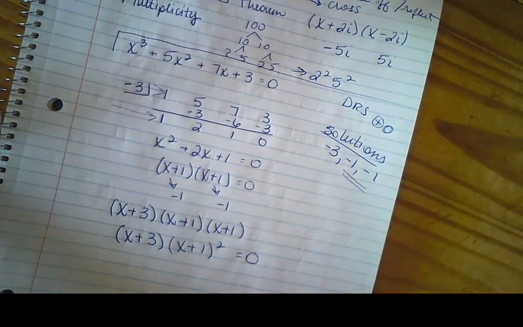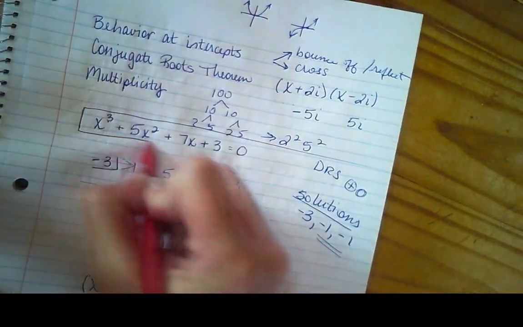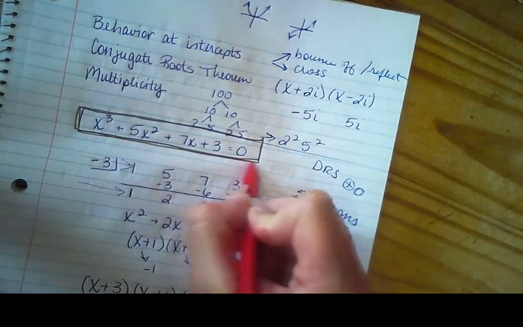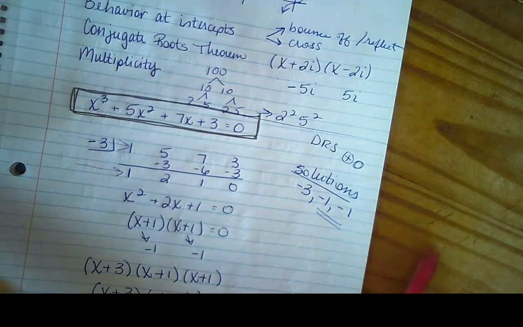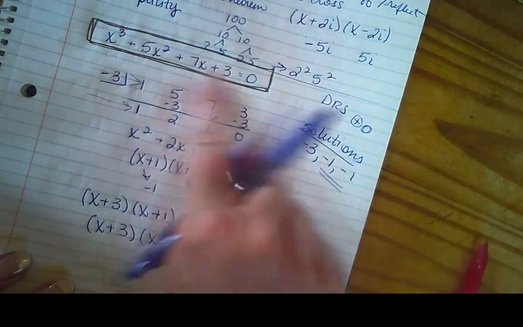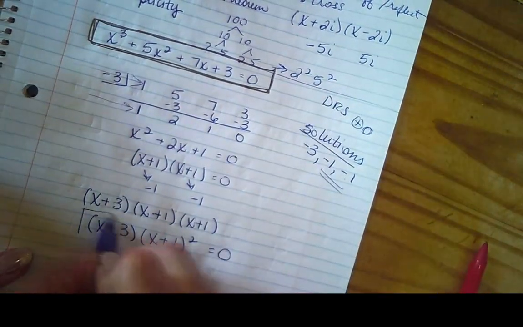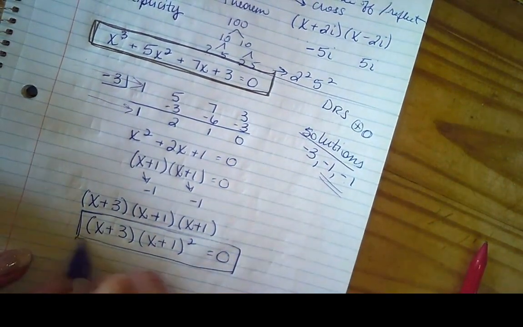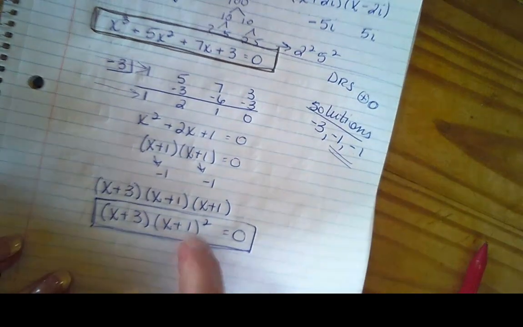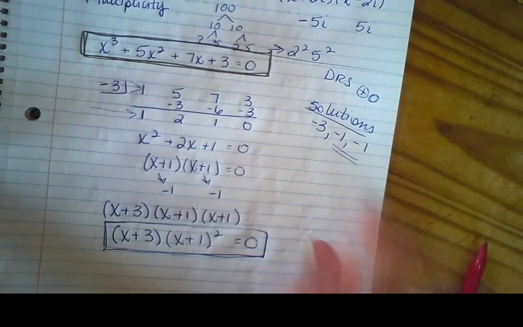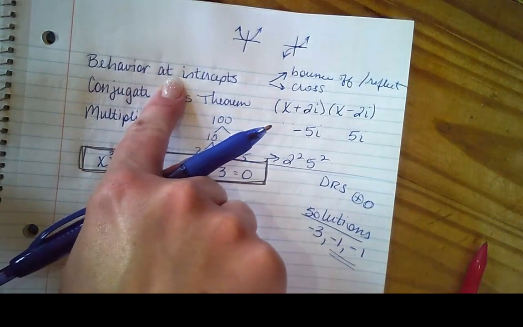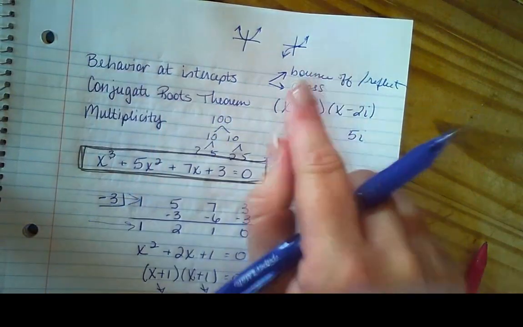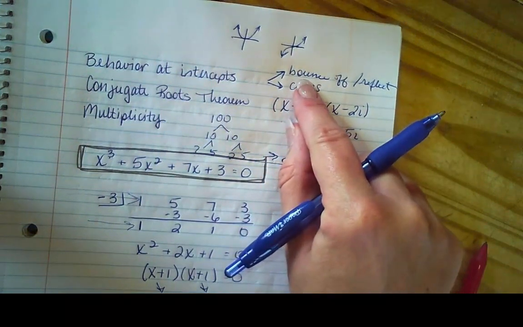So what did we find out a while ago? This up here is in polynomial form, okay? And I set it equal to 0 so that I could find the solutions, or where it hits the x-axis. This down here is the exact same thing. It's just in factored form. Okay, so if this is in factored form, I can tell a lot about the behavior at my intercepts, which is up here. All right, so the behavior at my intercepts, remember I got two options. So one of them is going to be to bounce off or reflect.